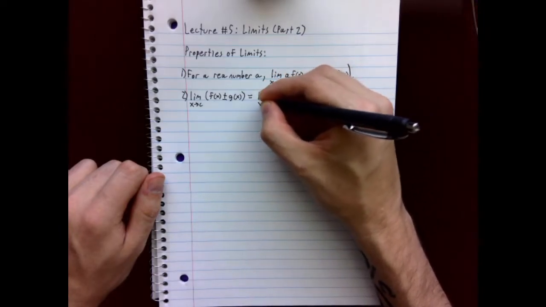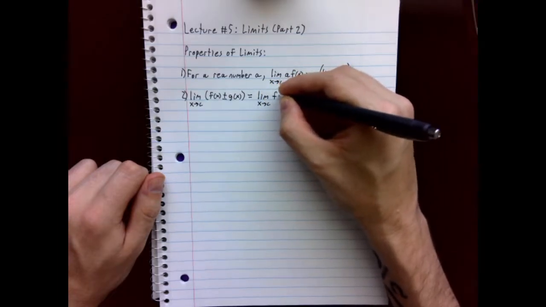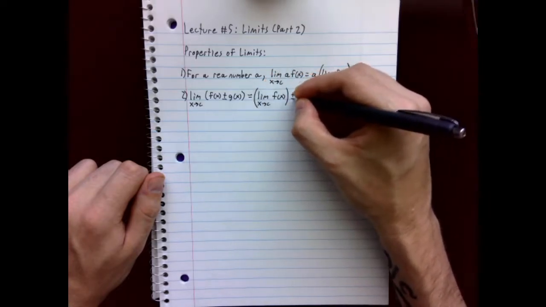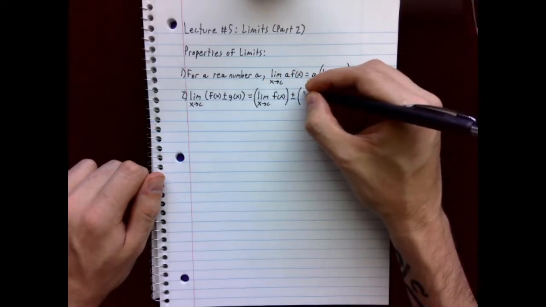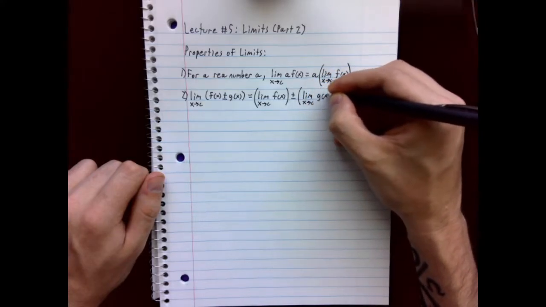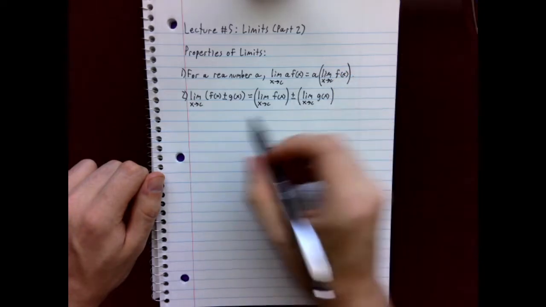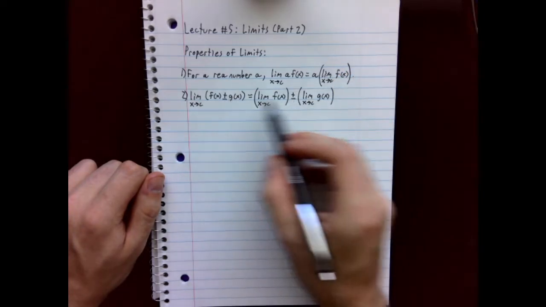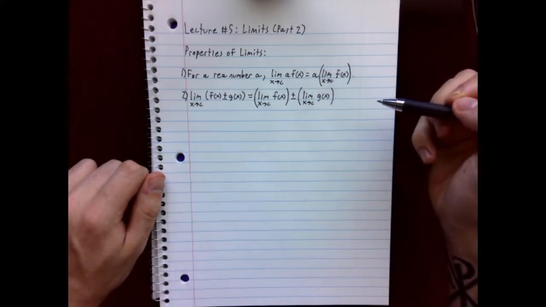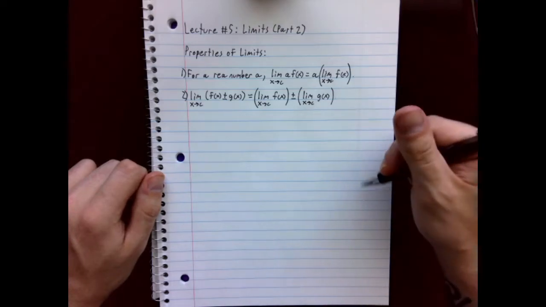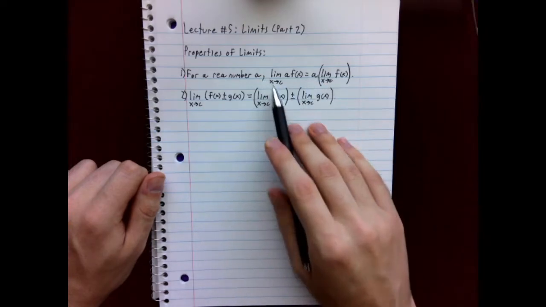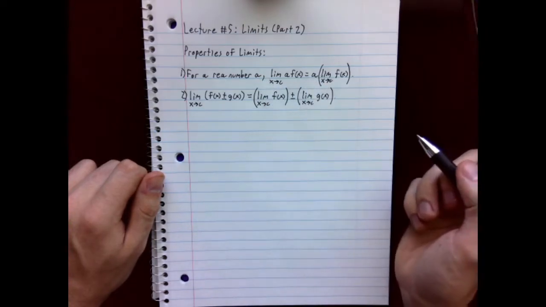So this is going to be the limit as x approaches c of f of x, and maybe just for clarity we'll put parentheses around this, plus or minus the limit as x approaches c of g of x. And again, this plus is the same as this plus, this minus. If I take a plus here, I put a plus here, same thing with the minus. Okay, these two properties together actually say that the limit operator is a linear operator. So constants can be moved in and out, and you can break them apart as sums or differences.